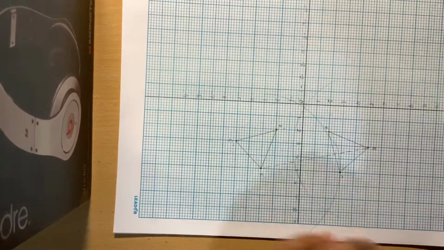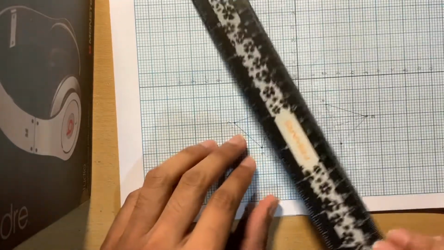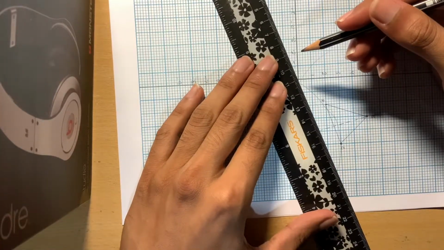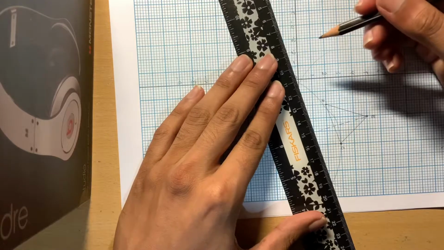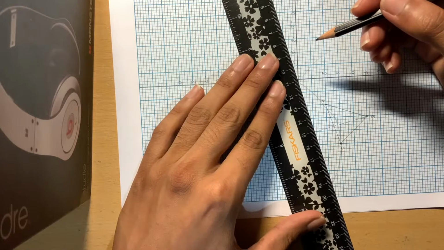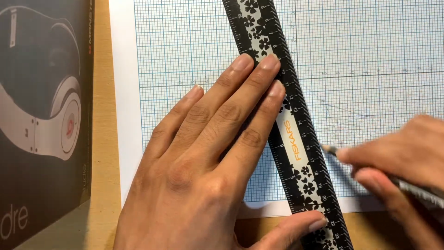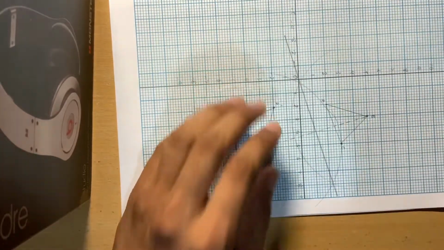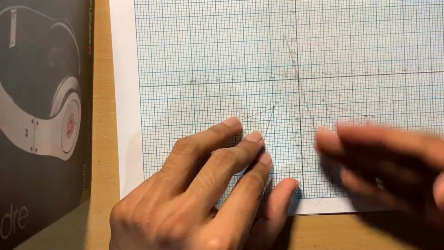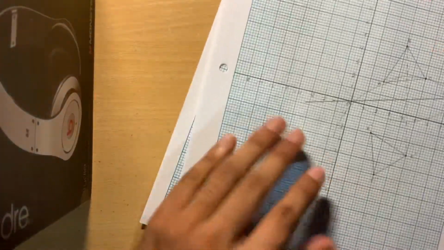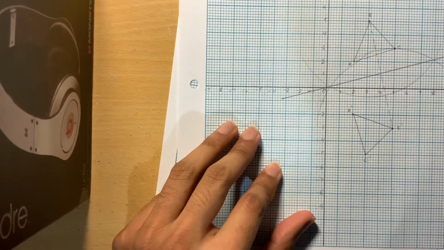I have my 2 points and I am going to draw a line through both of them like this. I'm going to draw a large line, and that is my perpendicular bisector of B to B prime. You can clearly see that it goes straight through it.